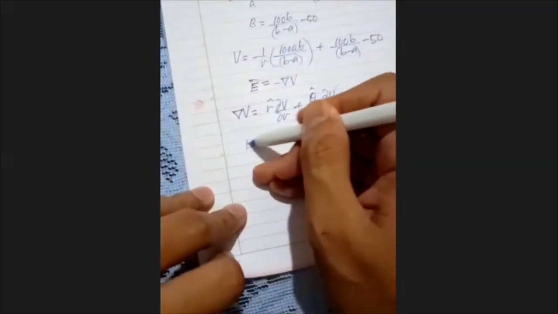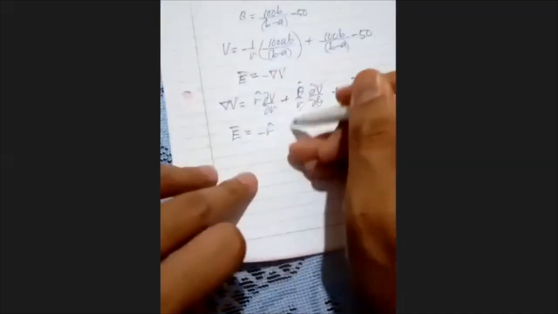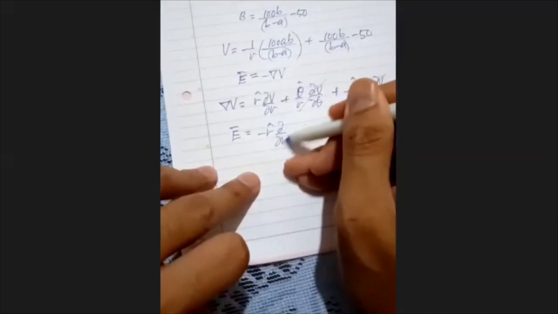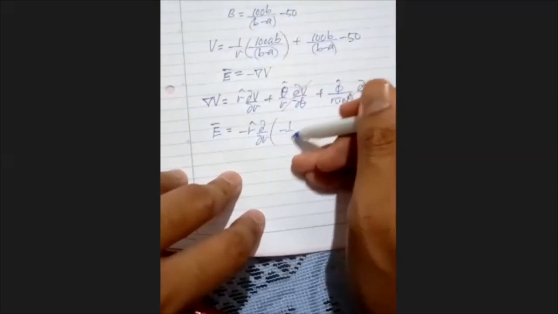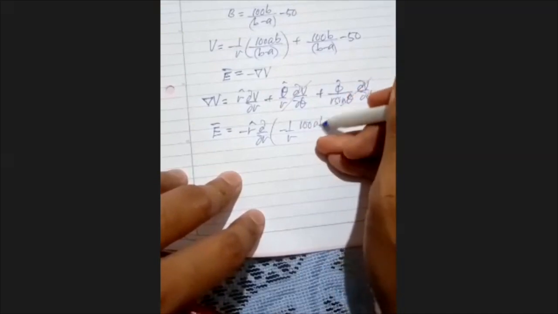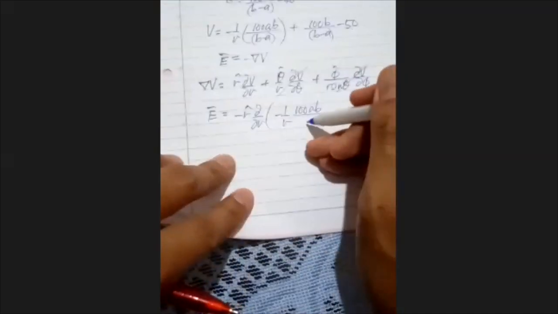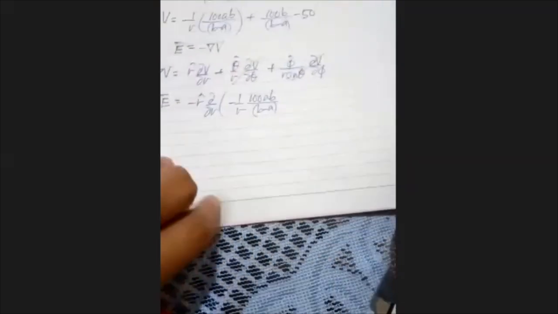So to find the V or the E, just use the same step with r d over dr, and the whole of these equations, which is negative 1 over r, 100 ab over b minus a, right?